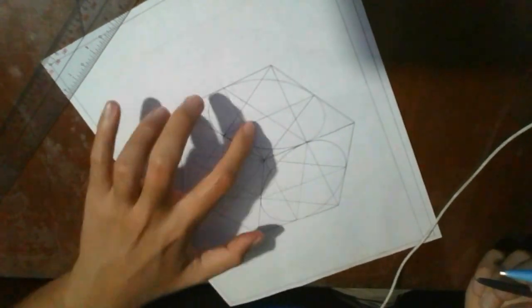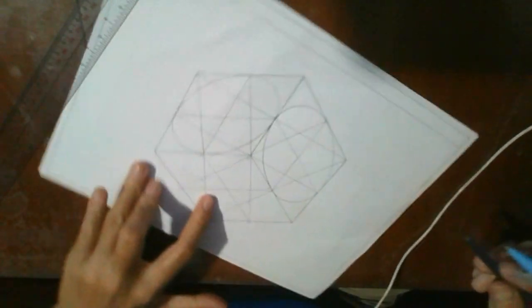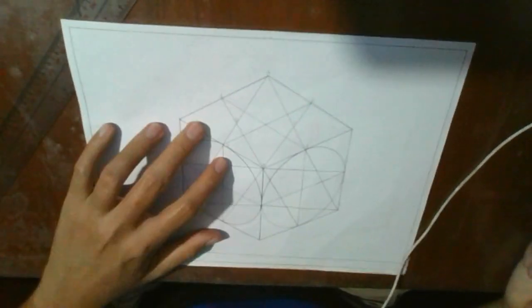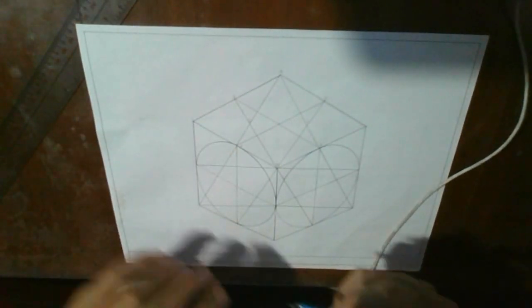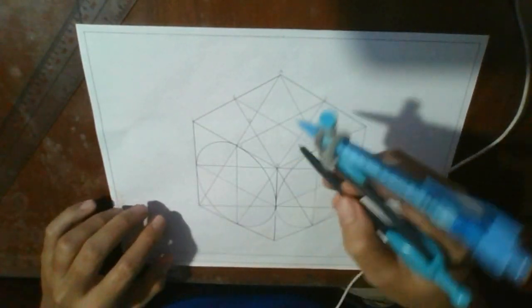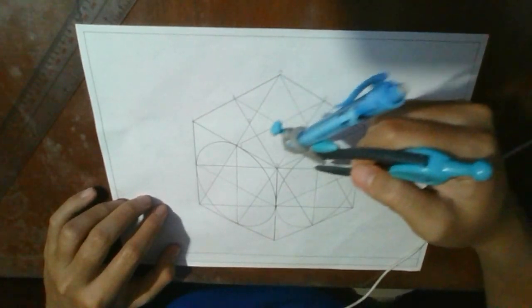If I rotate the figure just like this, you can see that the pattern is the same, and if I rotate once again, you will see the same pattern. That is just the tip that I can give you. Anyway, now let us start the construction of the circle.